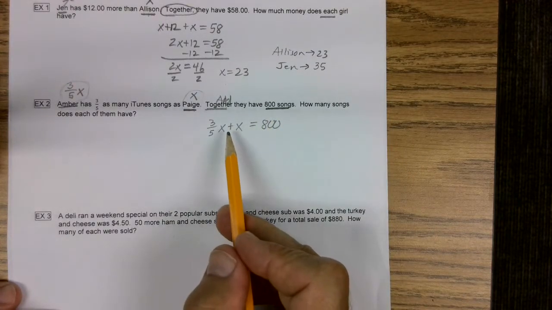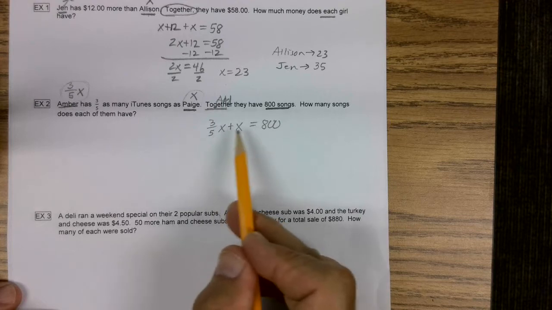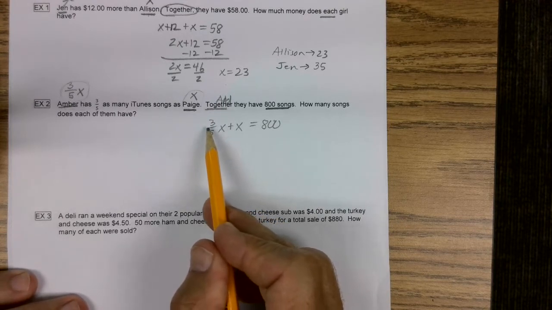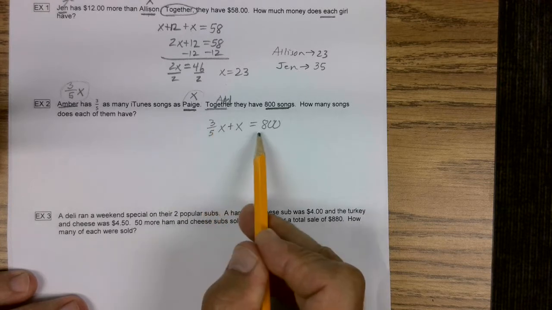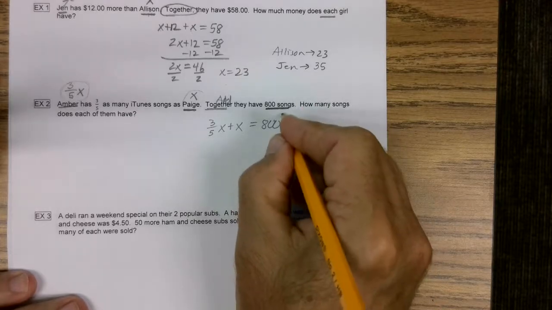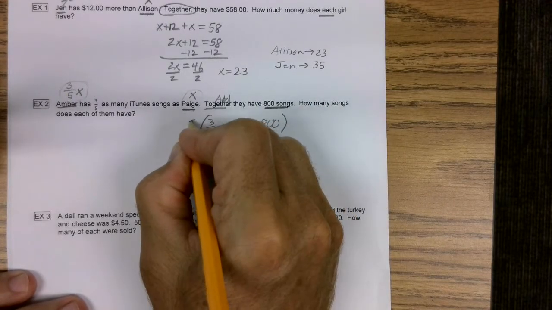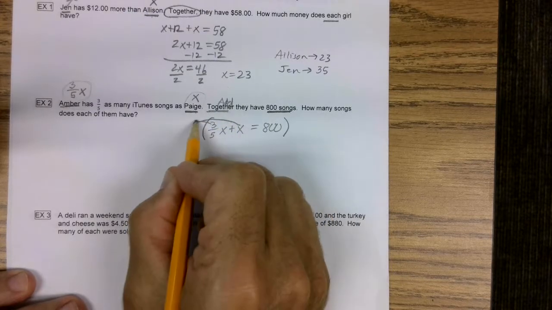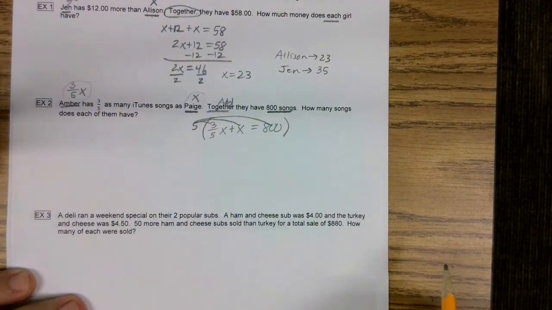Again, a few lessons ago, I said the benefit of an equation is you can multiply it by anything you want. Now, if I multiply this by 5, it's going to make this huge. And I don't really care about that. So I'm just going to do it to avoid fractions. So I multiply that by 5, that by 5, that by 5. Remember, those are the rules.